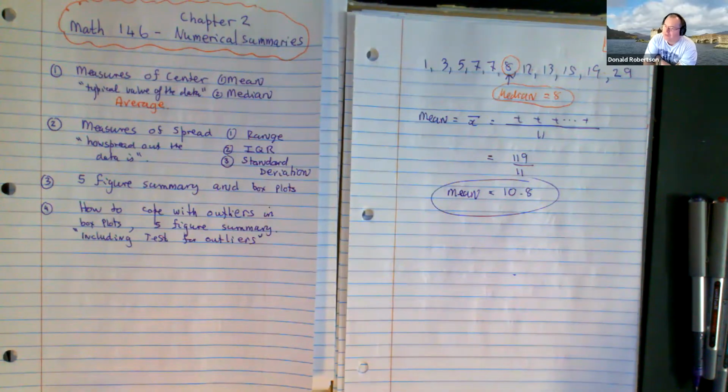Almost all government data that you look at that's summarized uses the median instead of the mean. So they talk about the median income, the median house price, the median age of cars, all sorts of things like that, because we found that that's a much better measure of the typical age of a car or the typical income of someone.